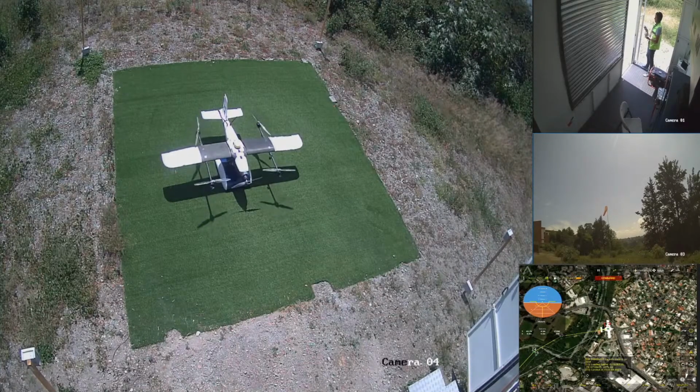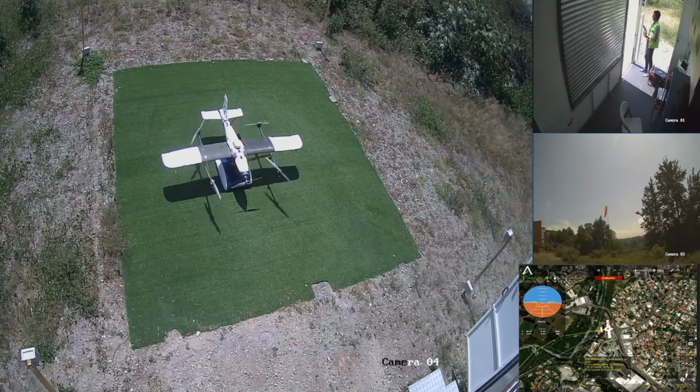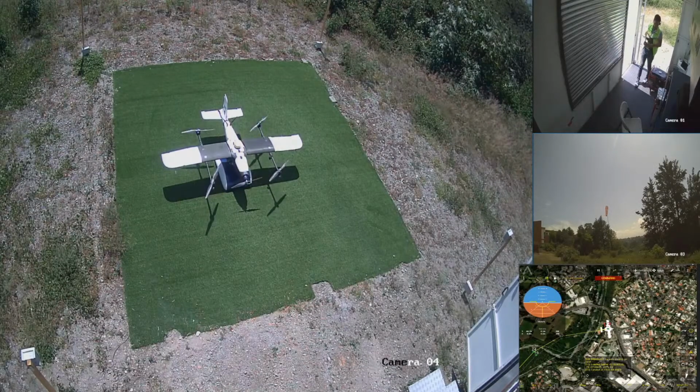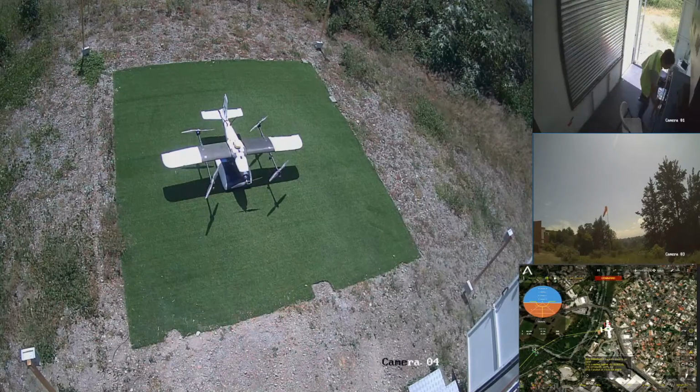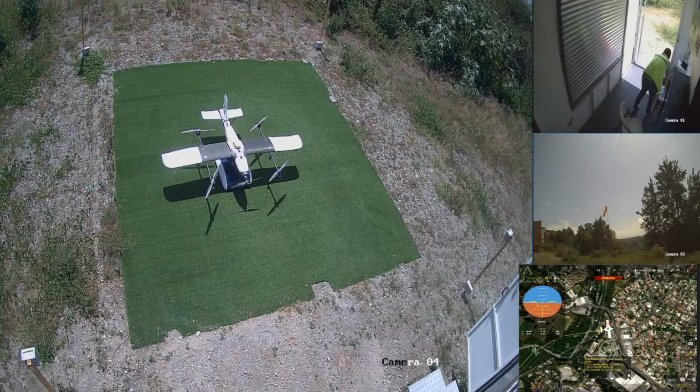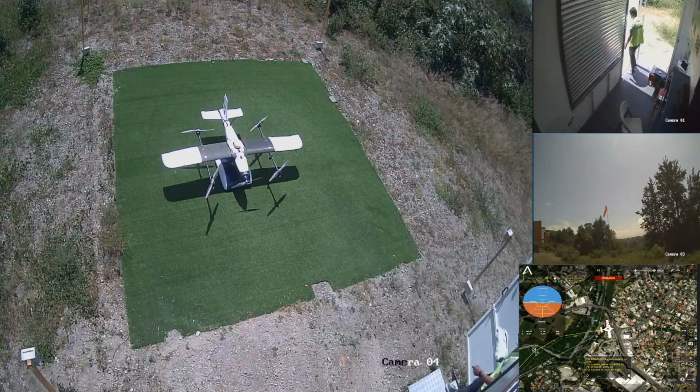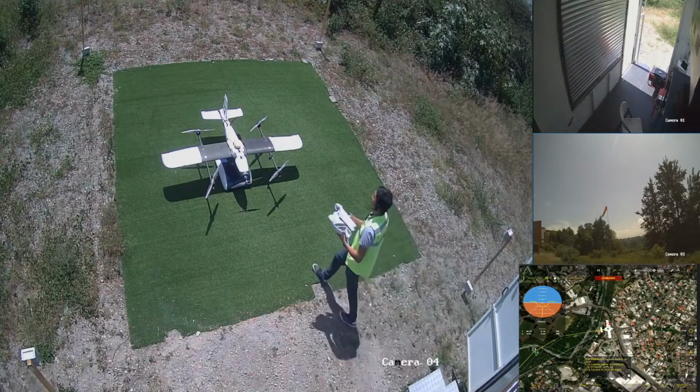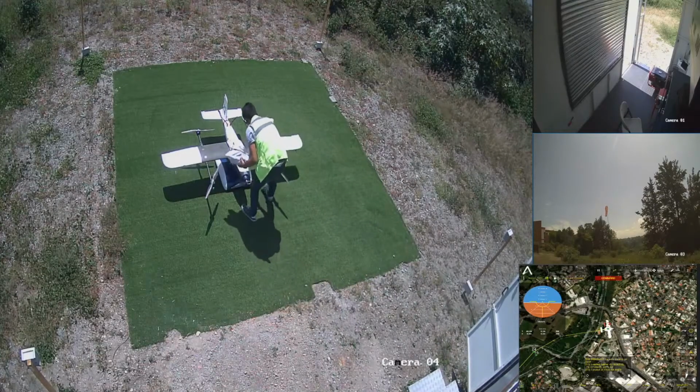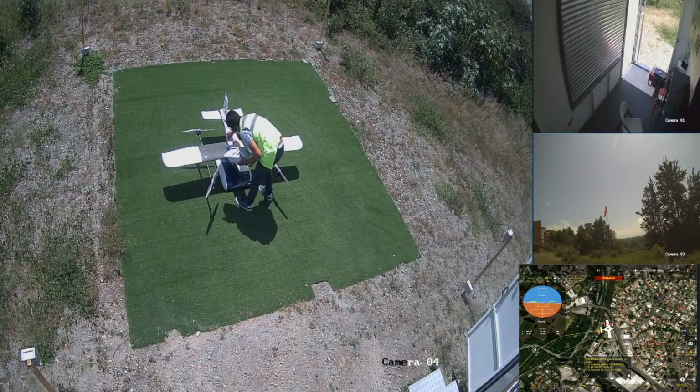Okay, Aerialoop 013 is landed in Cumbaya. Copied. Now, Aerialoop 013 landed. Now I'm going to take the package from Servientrega off and load the hospital package.